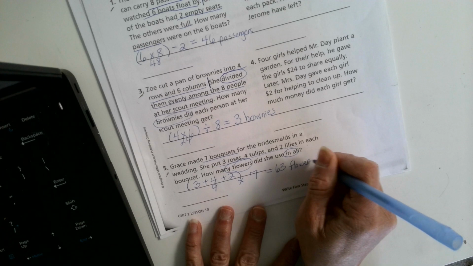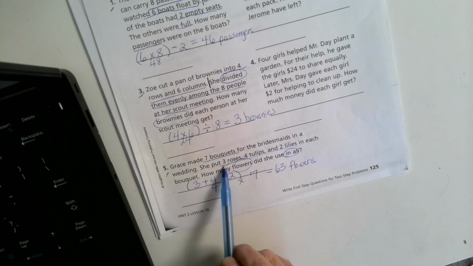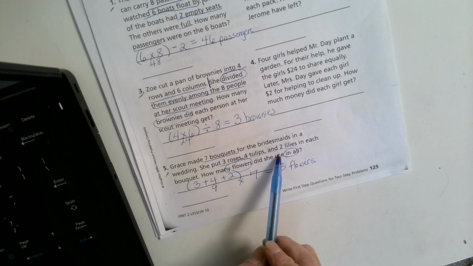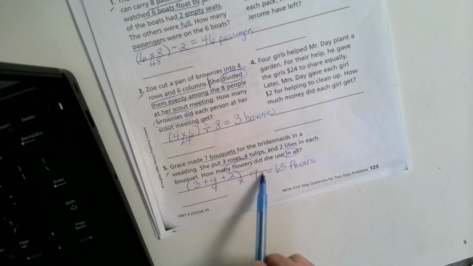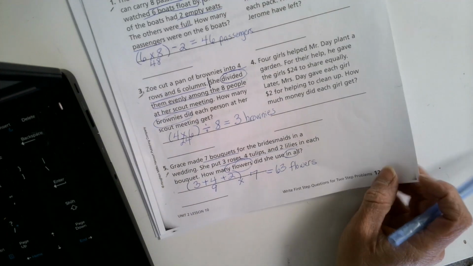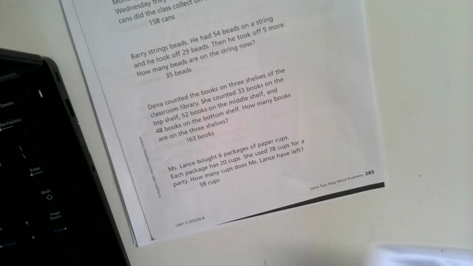Let's reflect. Grace made 7 bouquets for the bridesmaids in a wedding. She put 3 roses, 4 tulips, and 2 lilies in each bouquet. She used 63 flowers. Yeah, that sounds right. With 7 bouquets and all those flowers, that works. All right, so remember those steps when you're solving your 2-step word problems.